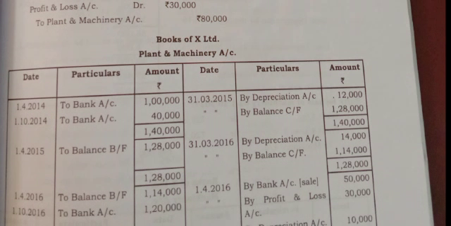The left hand side total is more than the right hand side. So 1,40,000 minus 12,000, the remaining amount is 1,28,000. That amount should be carried forward to the next year. So on 1/4/2015, to balance brought down is 1,28,000. In this second year, will any purchase happen? No, there is no purchase in the year 2015. So directly we move on to the depreciation part.